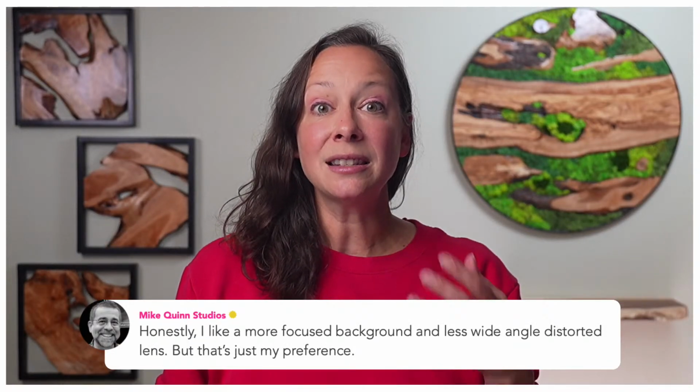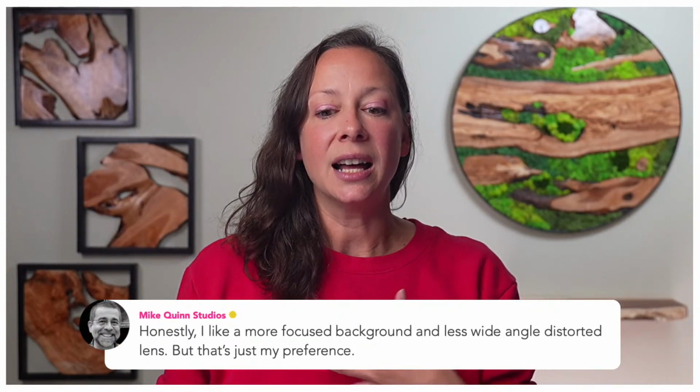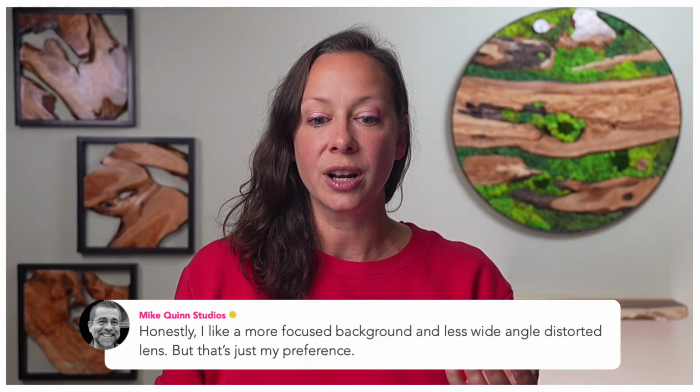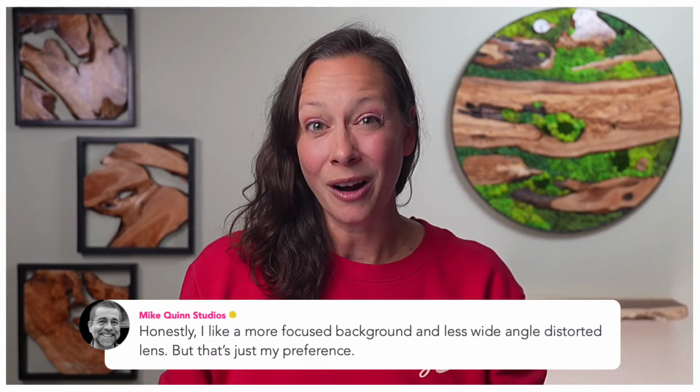So Mike, and this is a personal preference, right? Honestly, I like a more focused background and less wide angle distorted lens, but again, it's a personal preference. What do you like? And set yourself up for that.